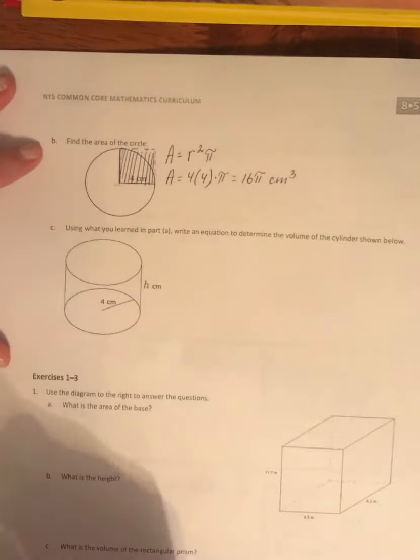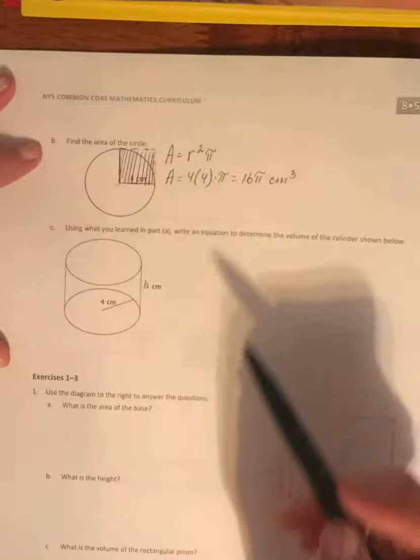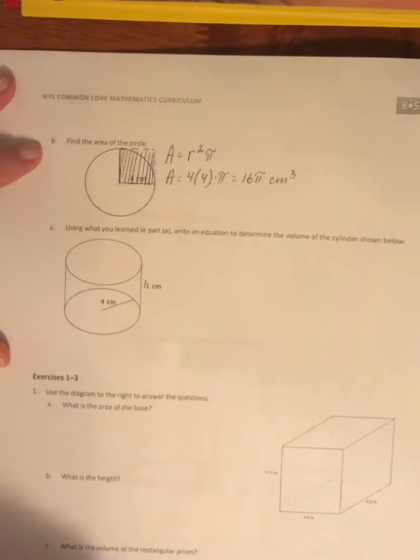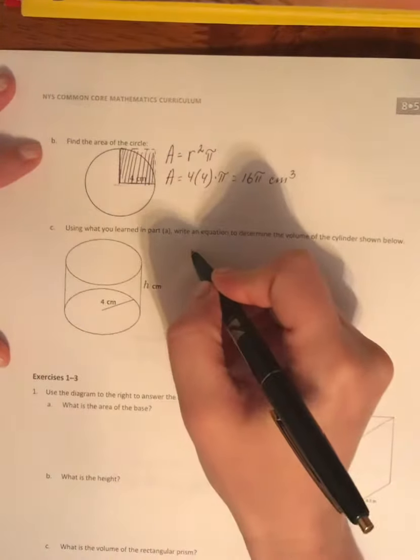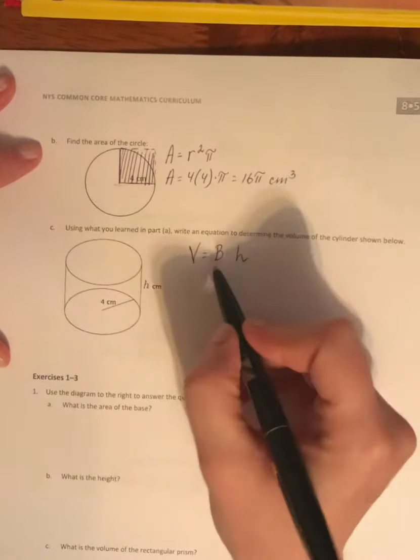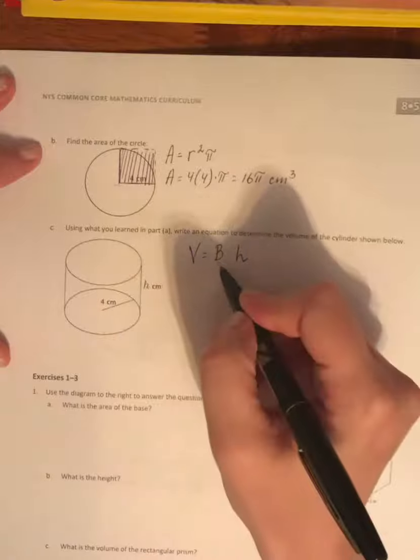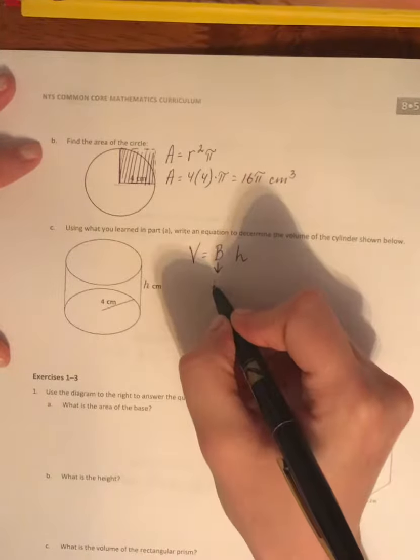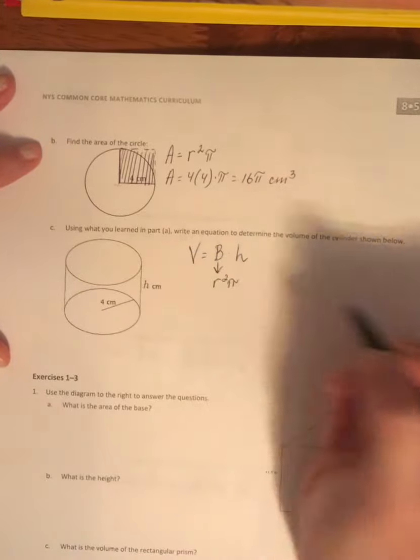Now let's apply the formula that we learned in part A, volume equals area of the base times height, to this circle and see how we can use that. How do I find the area of the base? Right here, that's radius squared times pi.